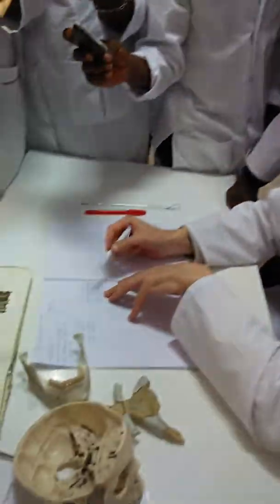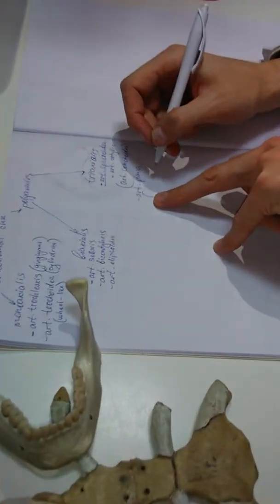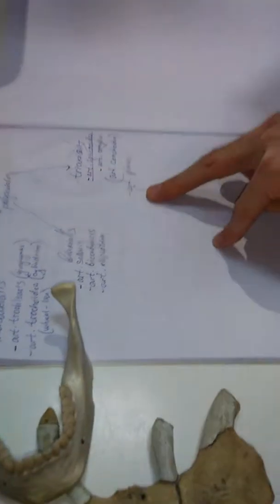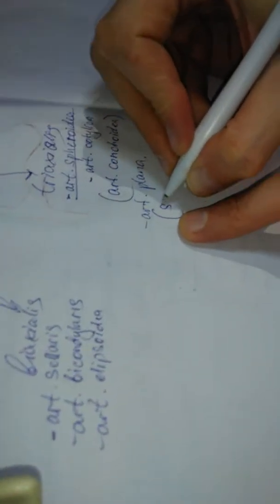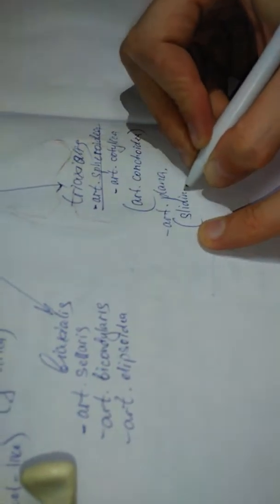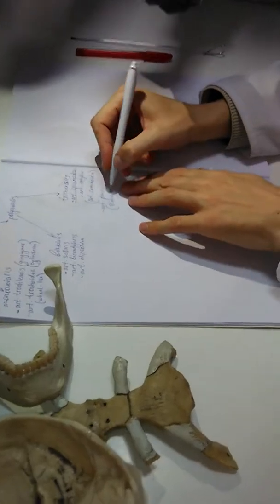Moreover, I must tell you that articulatio plana possesses only one kind of movement, namely sliding. Glissade. Only sliding.